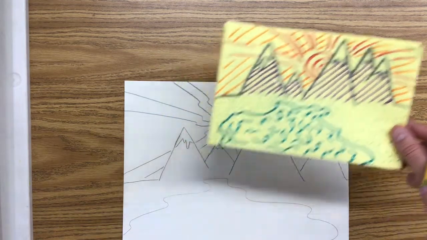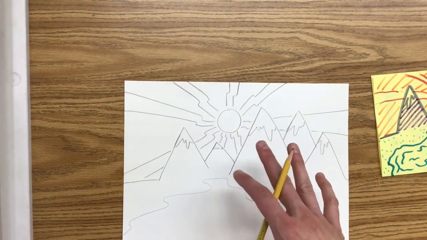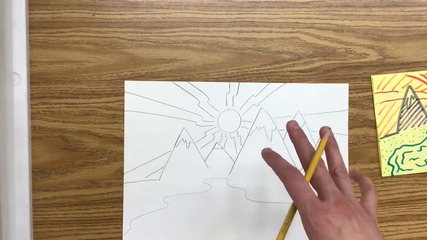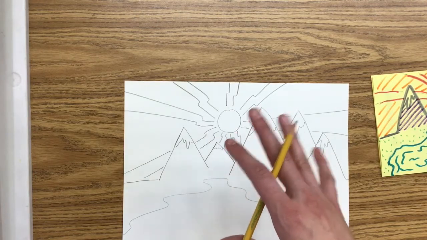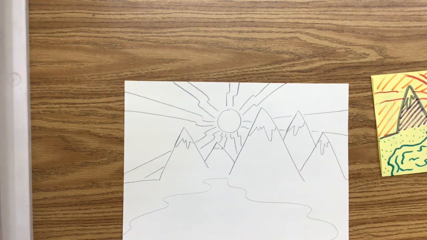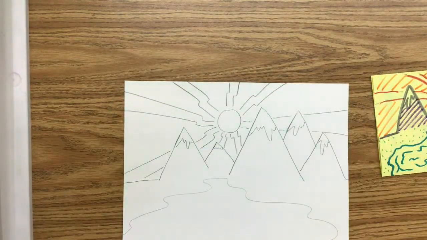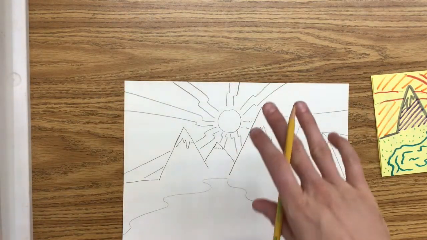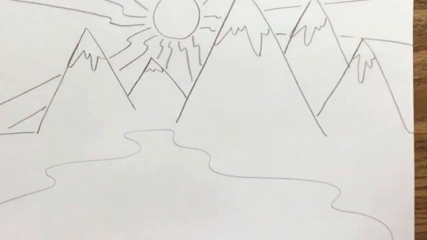One thing you'll notice is I did not put any of the implied textures on this yet, and I really want to emphasize that. Do not put any implied textures on this yet. So all those really cool textures that you planned, okay, keep them in the back of your mind. We will be using them, but for this pencil stage, we're not putting them on yet, okay? At this point, we are going to pause the video so that students can work on their final draft with pencil.